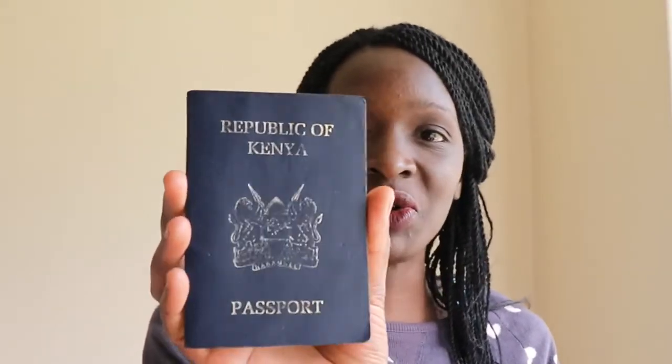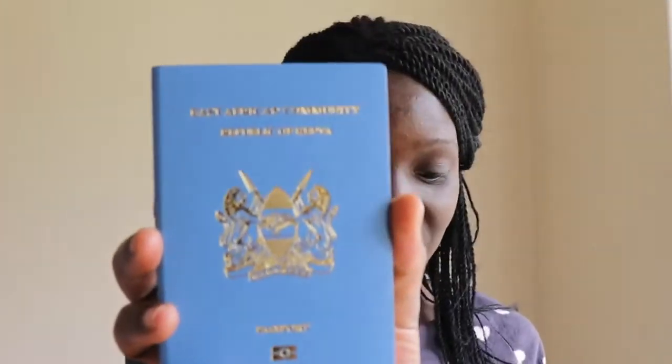And if you haven't seen the new passport, there's some really stark differences between the new passport and the old passport. And the three main differences between the two passports: number one is the color. The old passport is navy blue in color, while the new passport is light blue in color. Another main difference you'll notice: the old passport cover is written Republic of Kenya at the top, and down you have passport. The new generation passport is written East African Community at the top. On the second line is written Republic of Kenya, and then at the bottom you have passport.